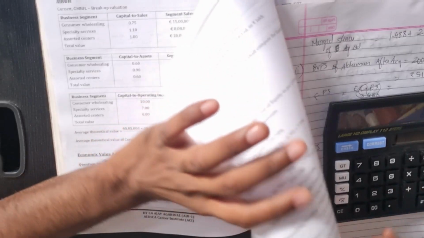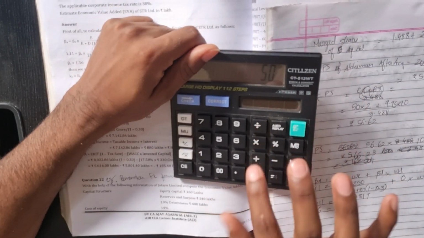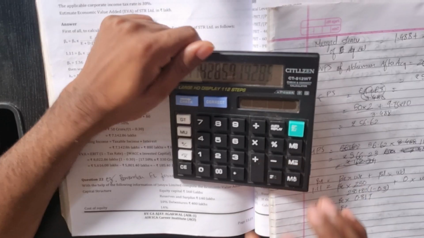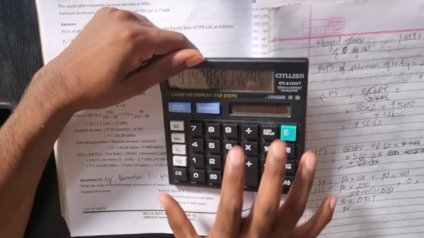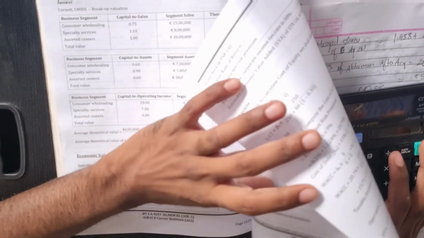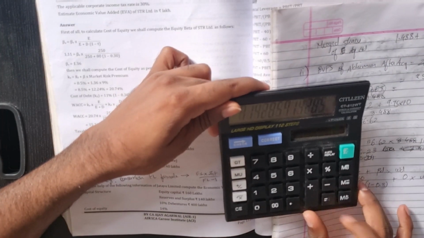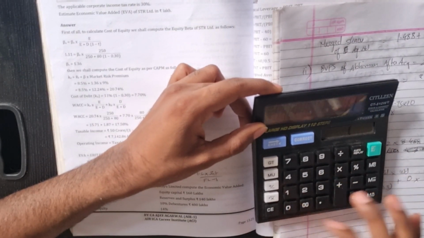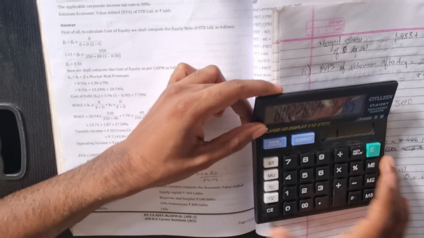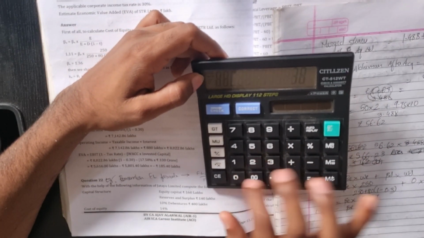So how do we calculate NOPAT? NOPAT is 50 crores divided by 0.7, 1 minus T. This amount I'm getting plus my interest. Interest is 80 into 11%, right? So this is my EBIT, minus I have to do tax.